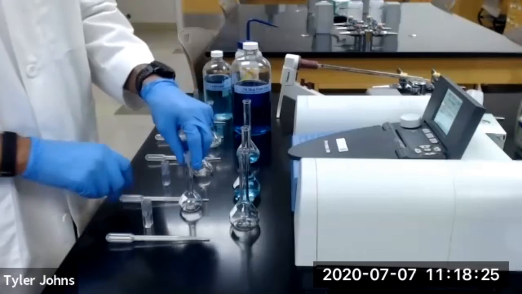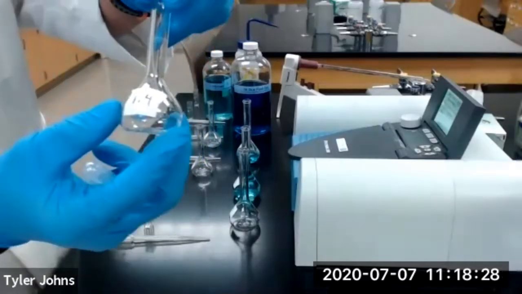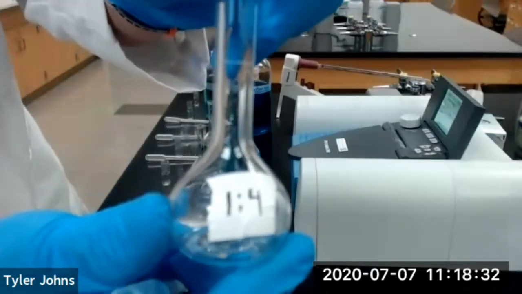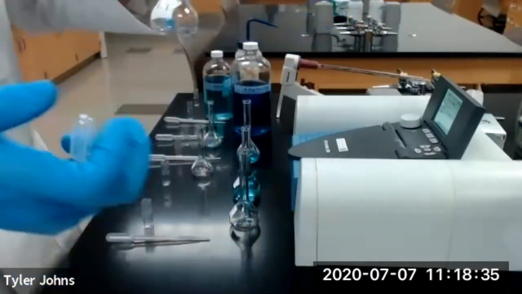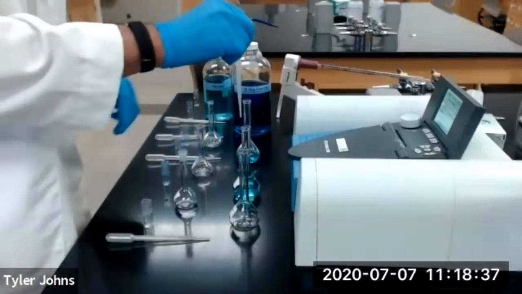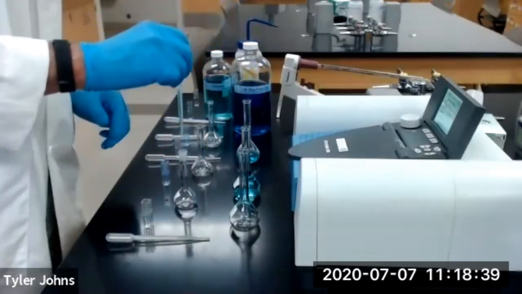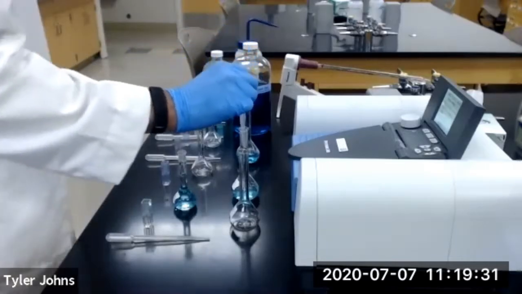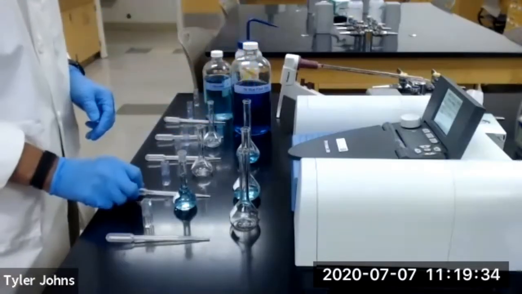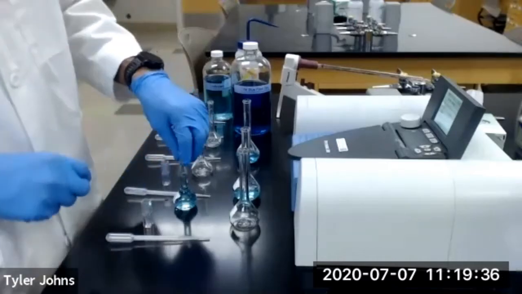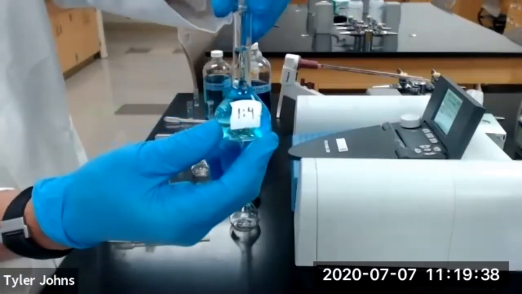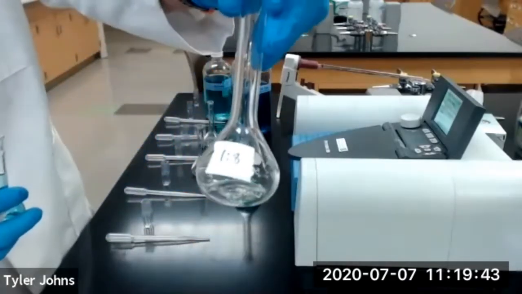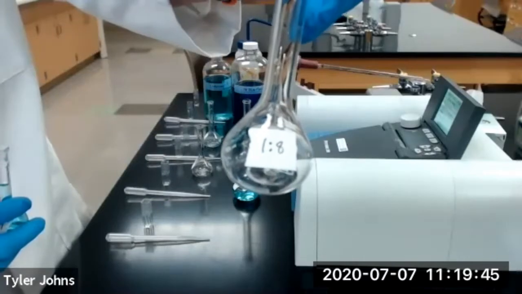We're next going to add 25 milliliters of our 1:4 dilution to a new 25 milliliter volumetric flask. And now we're going to transfer our 25 milliliters of our 1:4 dilution into a new 50 ml volumetric flask for our 1:8 dilution.